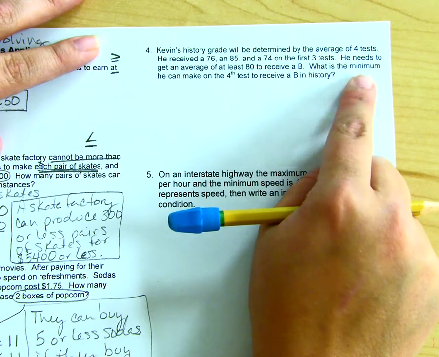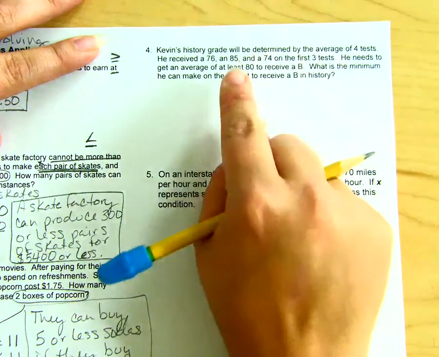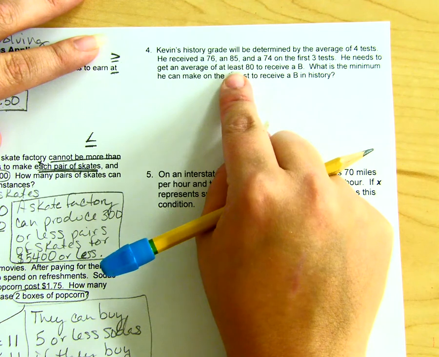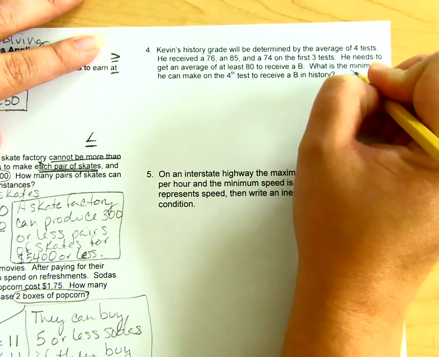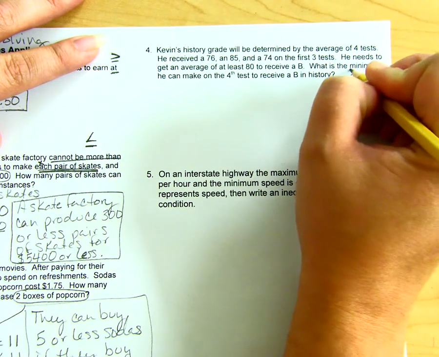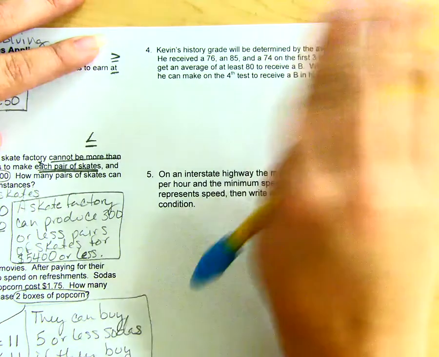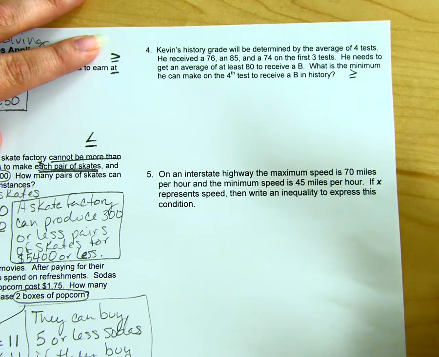Minimum. When they say minimum, or they use the words at least, they're telling you that the grade he needs to make can be greater than or equal to that grade. Because minimum means that that's the lowest value, so you can always be bigger than that, okay?